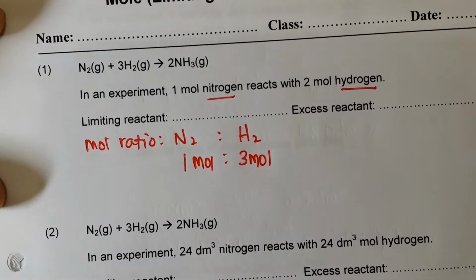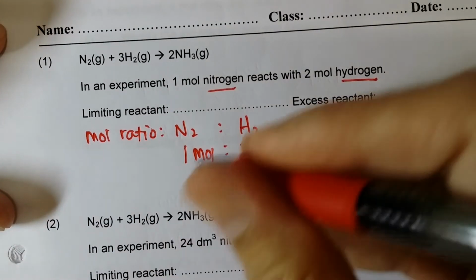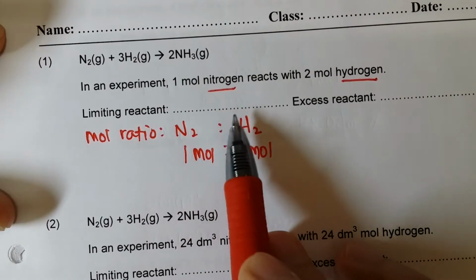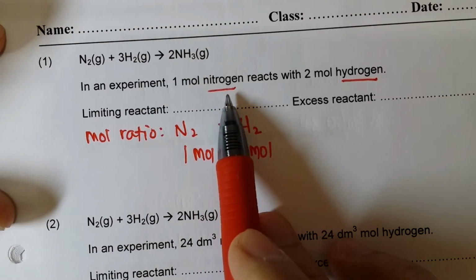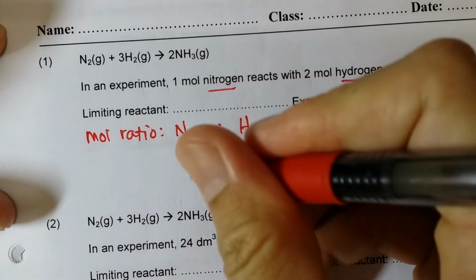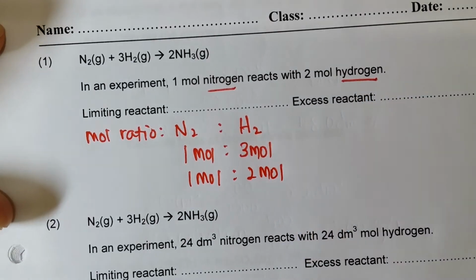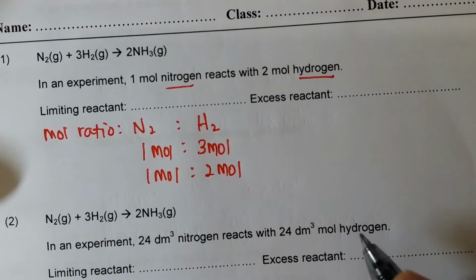And then the second row would be the mole ratio of the amount of reactants used in the experiment. So in this case it would be 1 mole and 2 mole. What does it mean here?